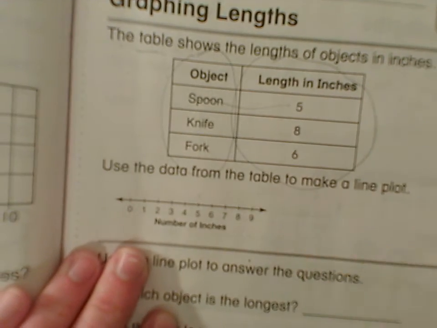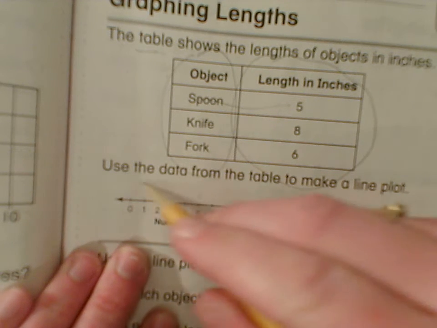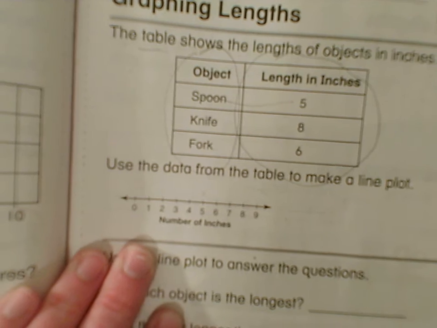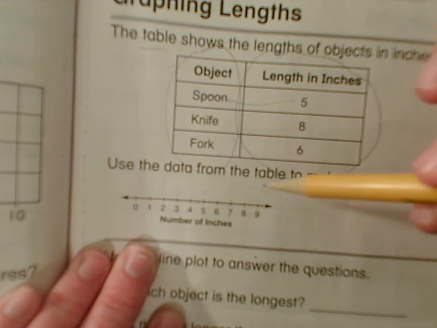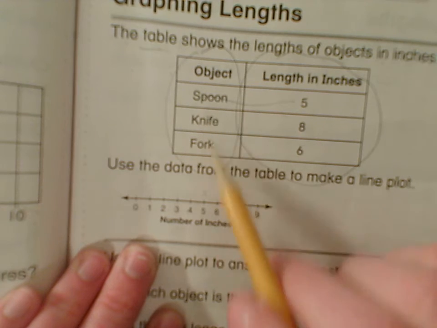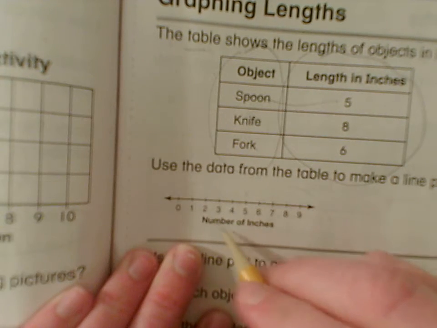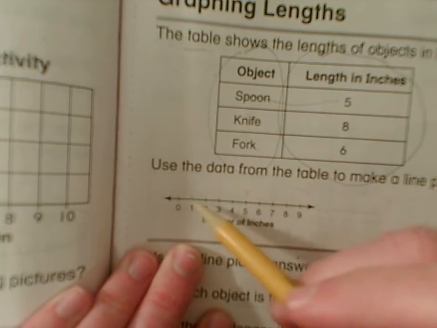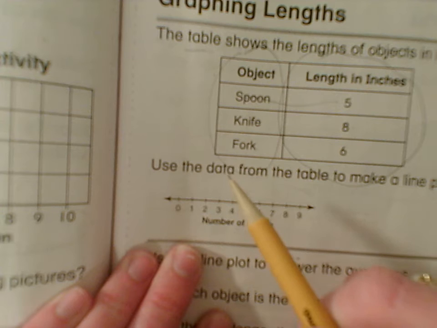So there's a little line plot right here. And we're going to use the data from this table to make a line plot. Our line plot is going to represent the number of inches. This reminds me a lot of our number line that is in our room.